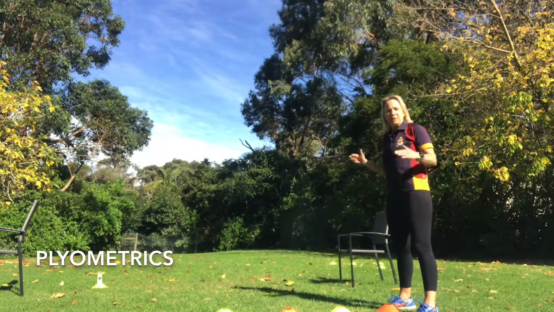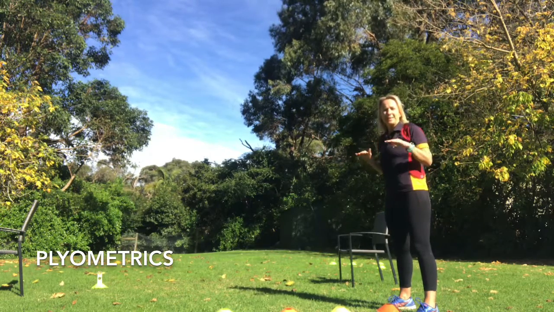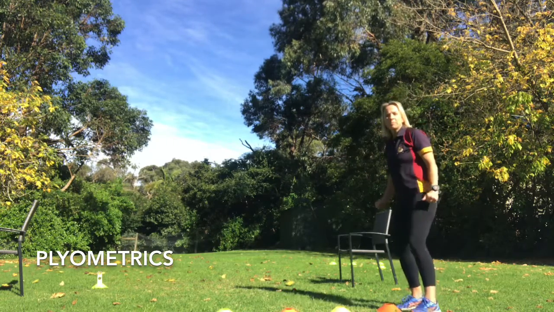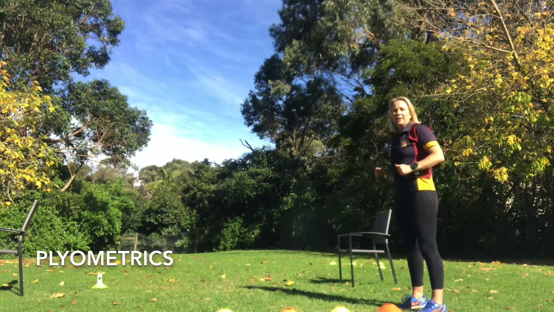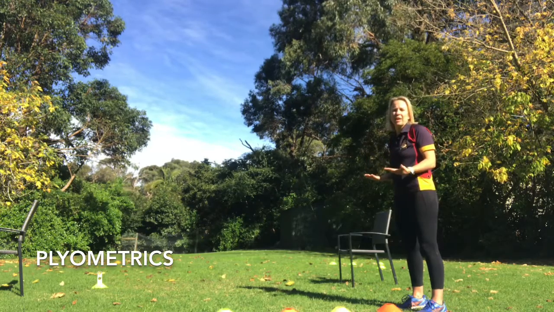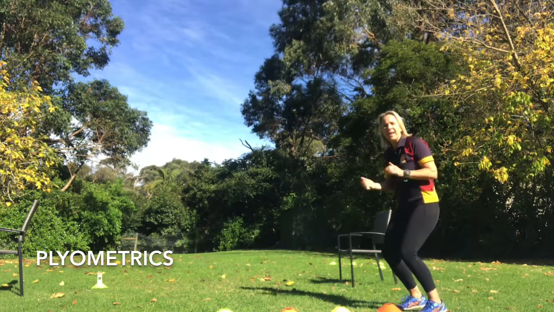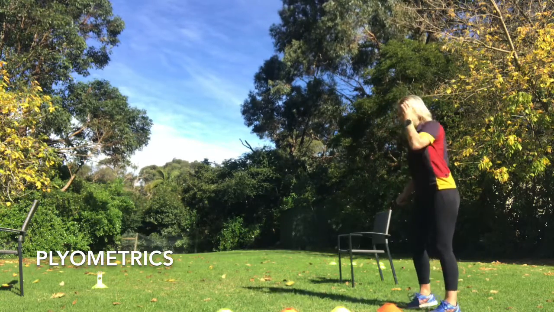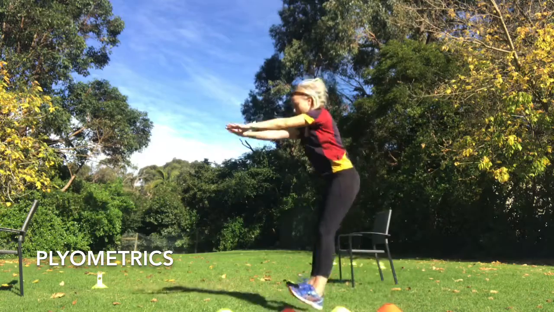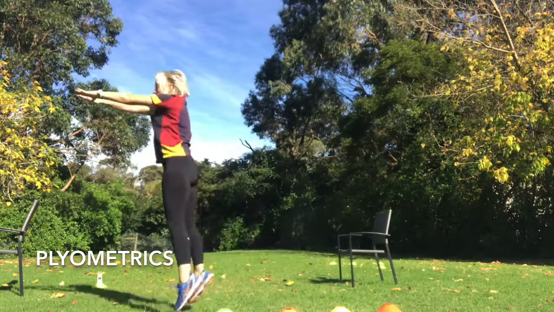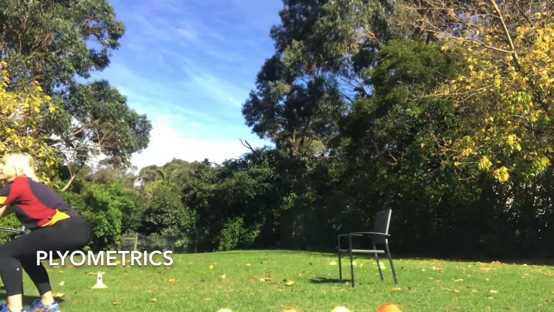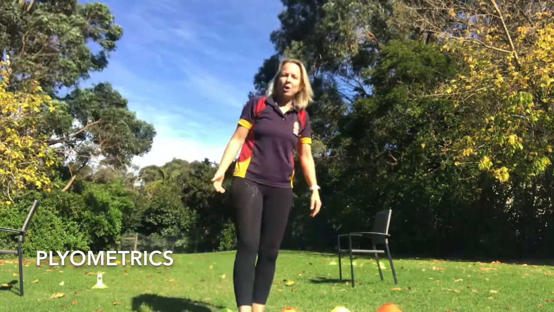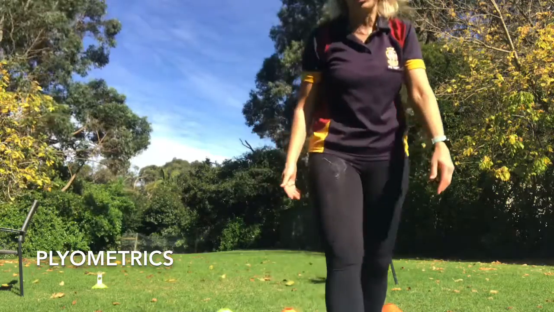Plyometrics. You need a relatively strong baseline. Plyometrics training is not recommended for beginners. With plyometrics, you do an eccentric contraction where the muscle is getting longer, followed by a powerful concentric contraction. So it looks something like this. Plyometrics training helps to improve muscle power and strength.